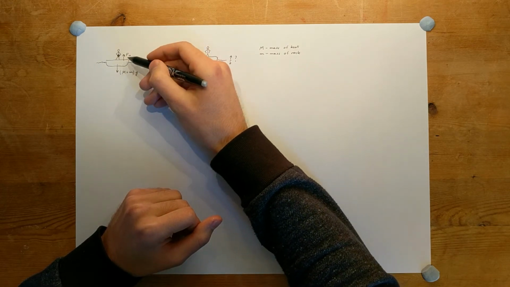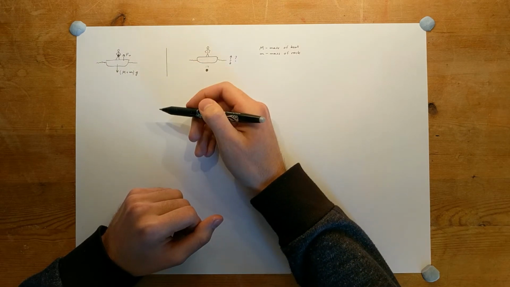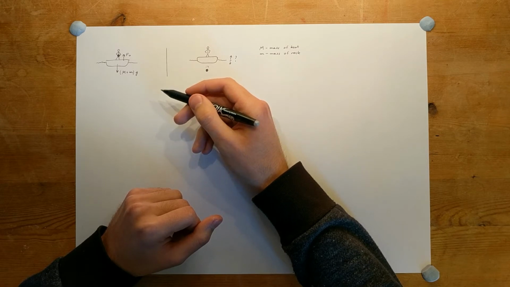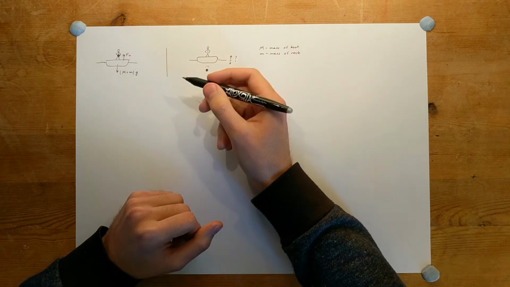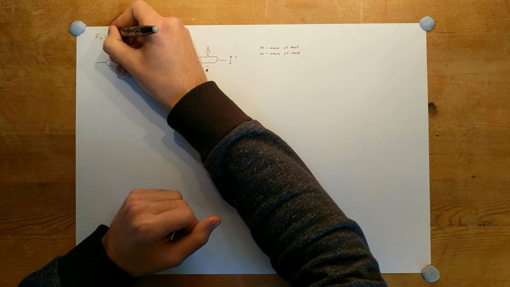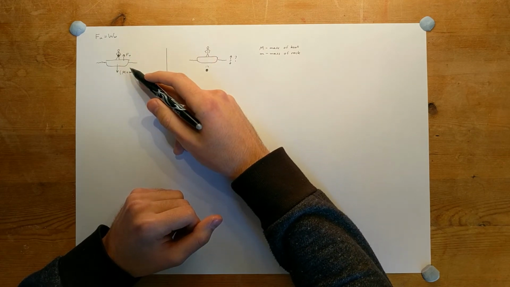So this is our body, the boat, and it's submerged into the water, which is fluid. And this force is equal to the weight of the fluid that the body displaces and acts in the upwards direction. So we know that the upthrust force is equal to the weight of the water displaced by the boat.